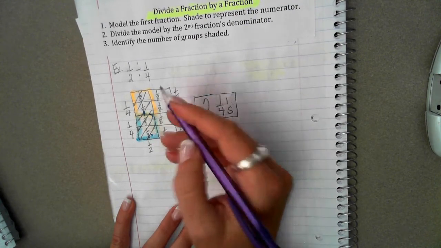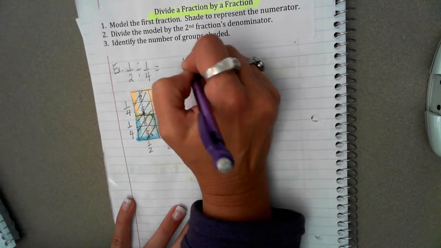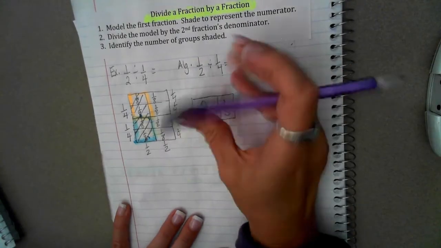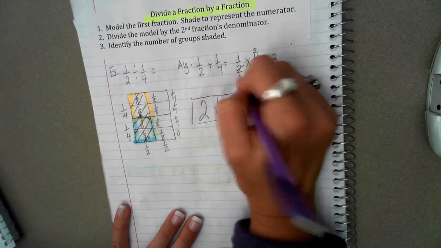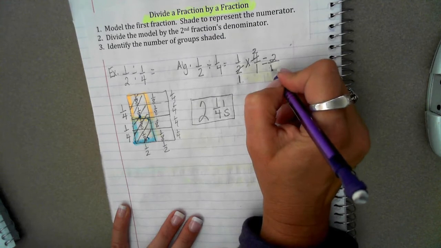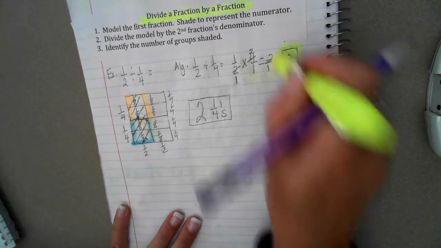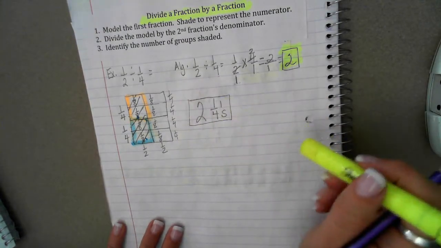Okay, Coach Jones figured out what she did wrong. 2 divided by 2 is 1, and that's why I was having a hard time with what was going on there. So 2 over 1, which equals 2. All right, so we get 2 groups of 1/4, and you might want to write that in there, 2 groups.